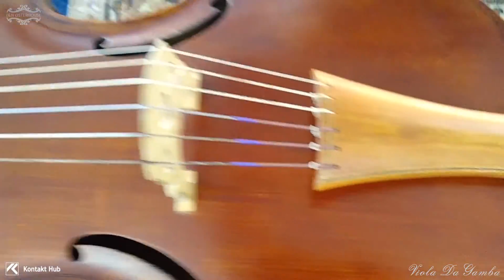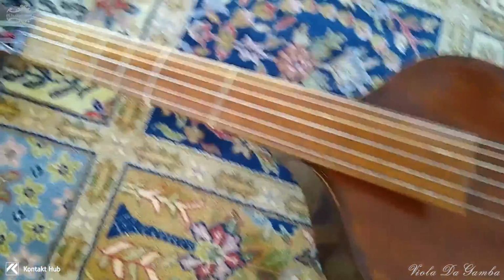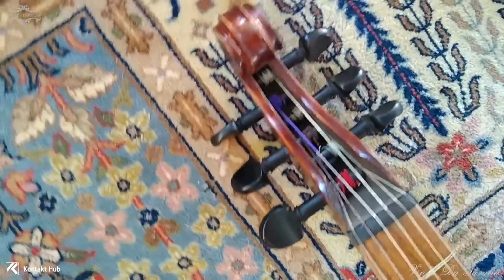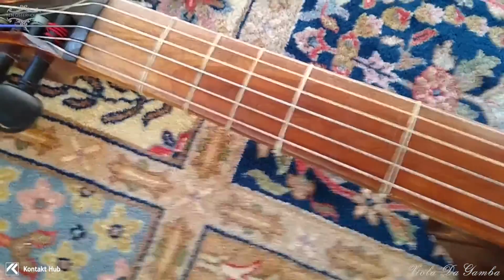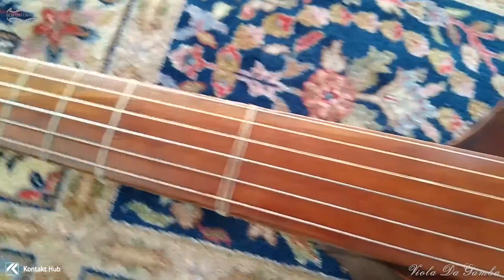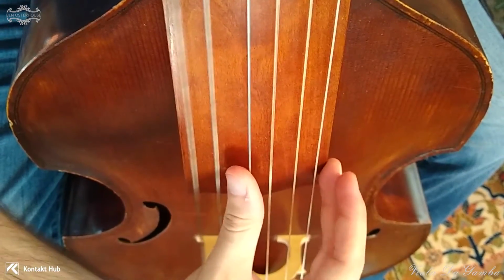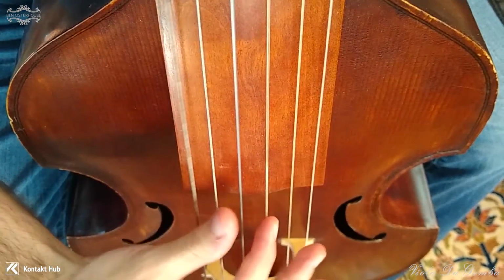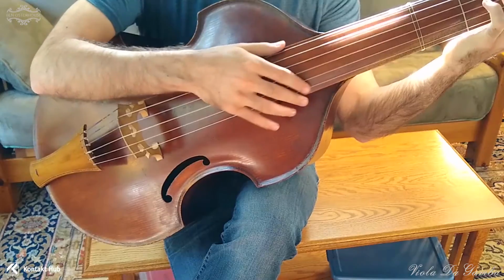In this video, I'm going to talk about a virtual instrument that I made out of this Viola da Gamba. I primarily play cello, and a gamba is kind of like a cello, but there are some key differences. You've got the frets here, and it's six strings, tuned in fourths, with a third in the middle, kind of like a guitar actually.